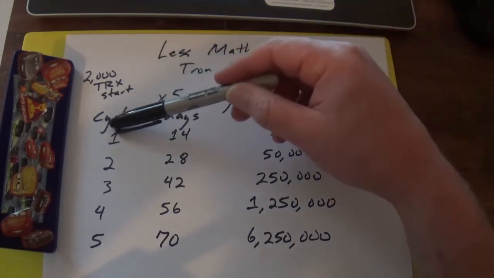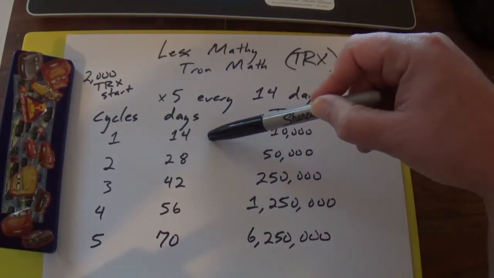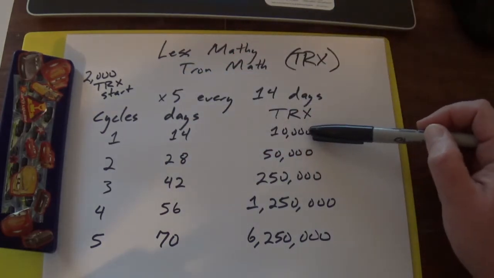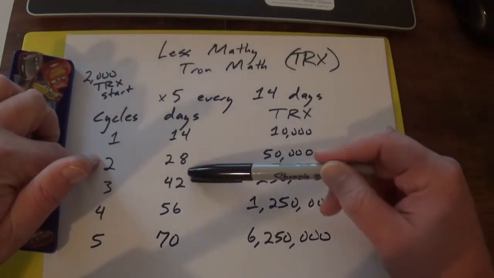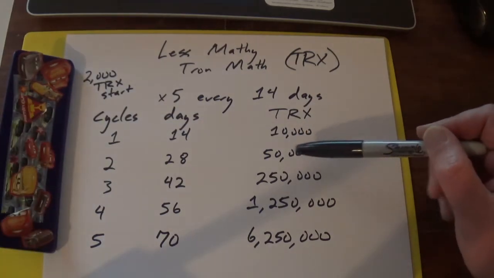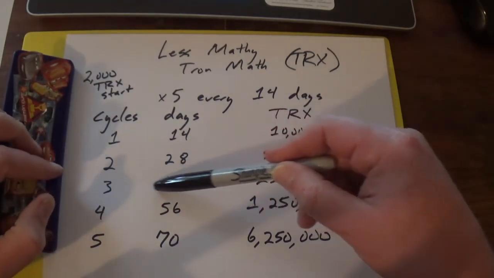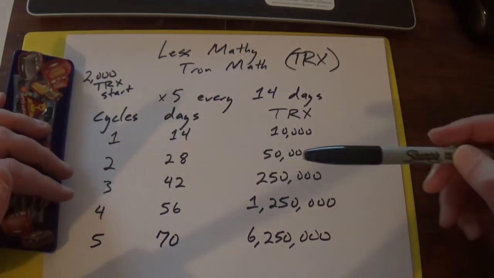To start out, we stake. So one cycle, we're 14 days in. Your 2,000 is now 10,000. Cycle 2, after 28 days, now it's 50,000. Cycle 3, 42 days, now it's 250,000.